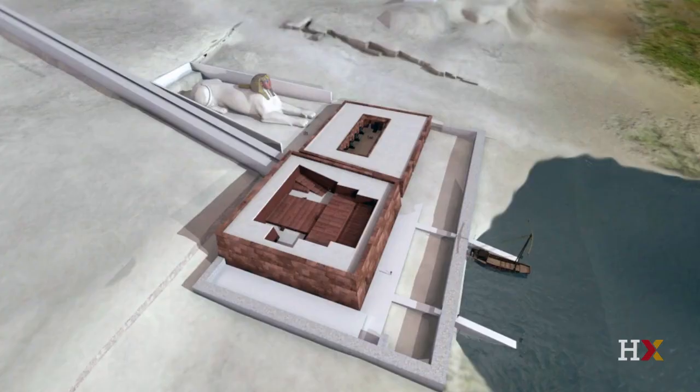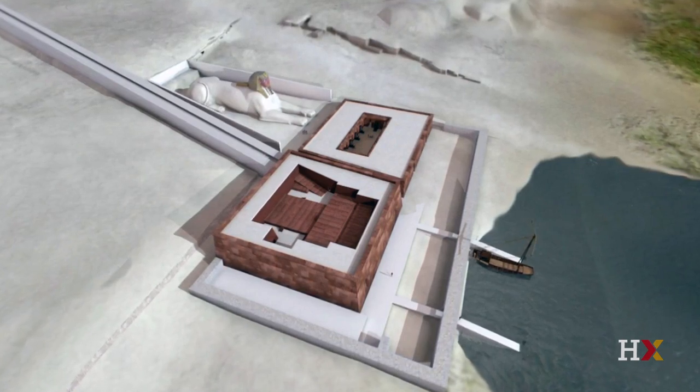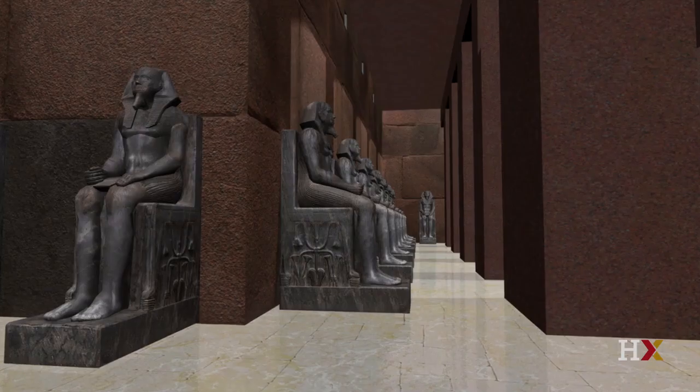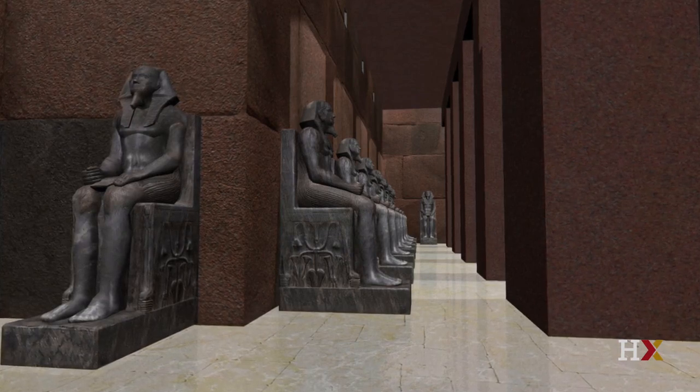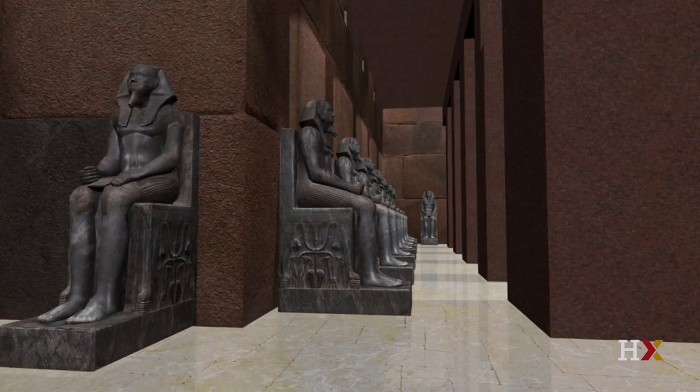Here is a still rendering from the Sphinx area and the Sphinx temple in front of it, and then adjacent to it, the Khafre Valley Temple. And you'll notice the harbor coming right up close to the entrance to the temple. Inside Khafre's Valley Temple, there are emplacements, little slots in the floor that were meant to hold seated statues of the king. Here again, visualization can help us.